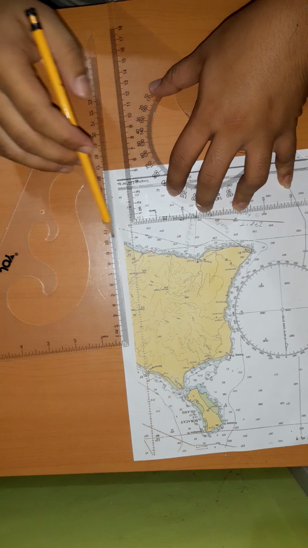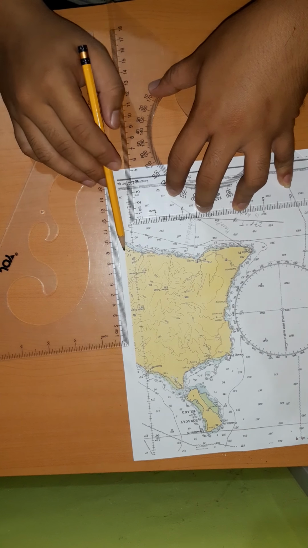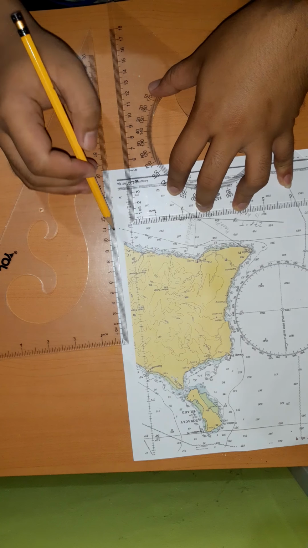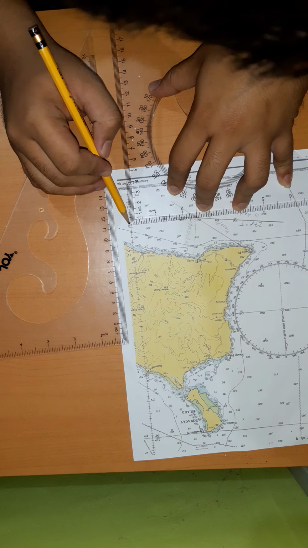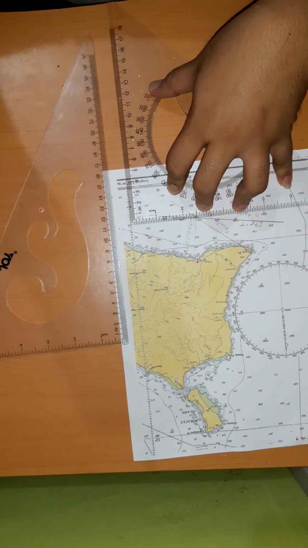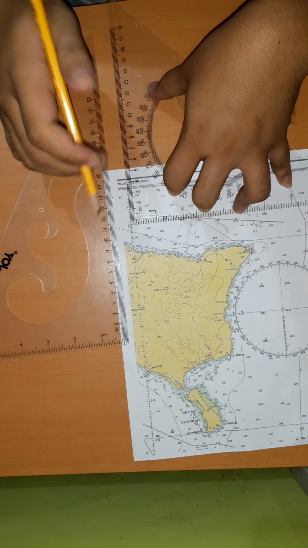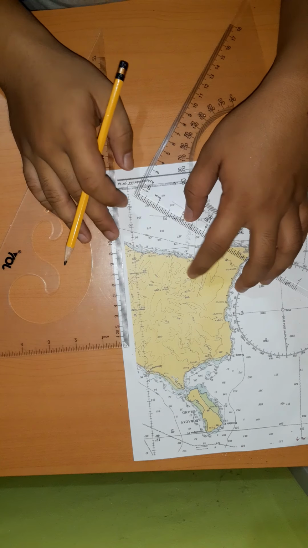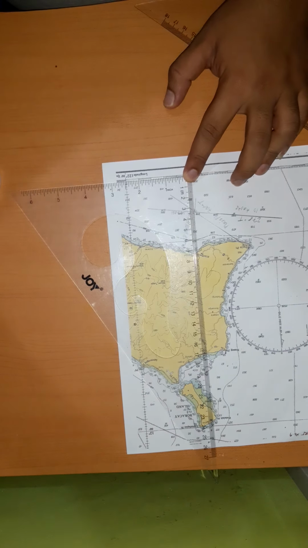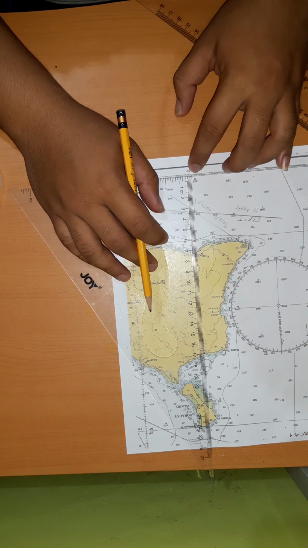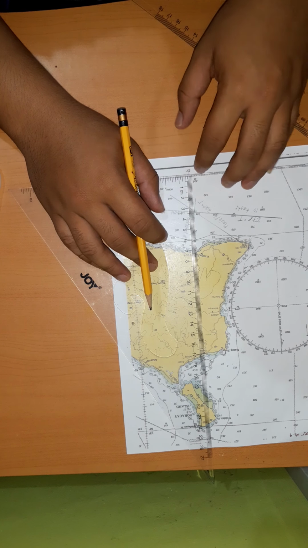So we have right now 45 minutes, so 45, 44, 43, 42, 42.2, 42.3, 42.4. It is about 42.9, and that is the latitude. So 11 degrees and 42.9 minutes. Also we have our longitude here, so 102 degrees and 54.5 minutes.